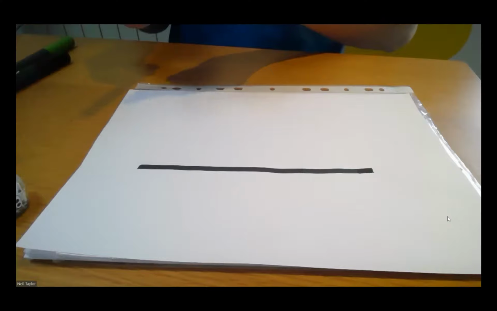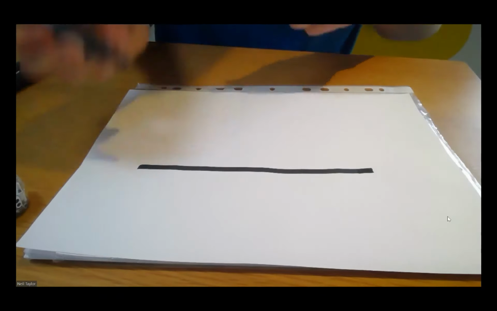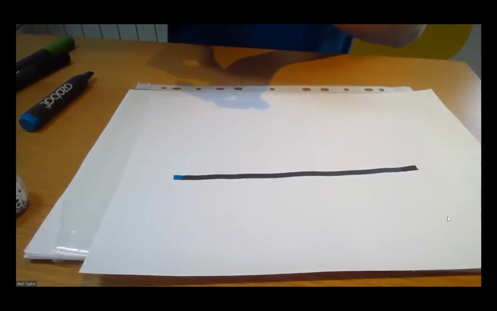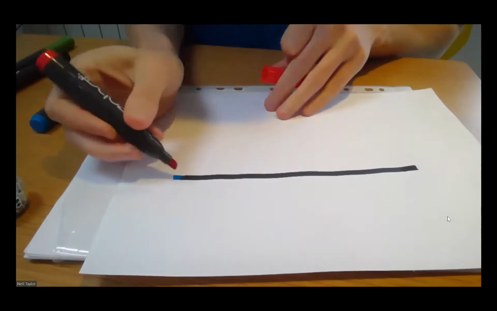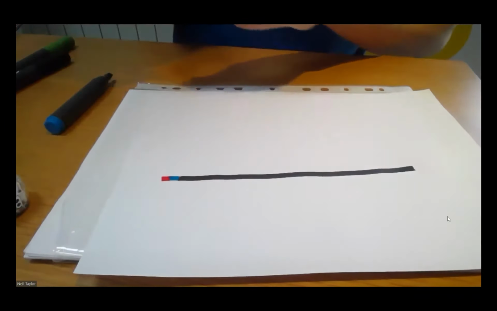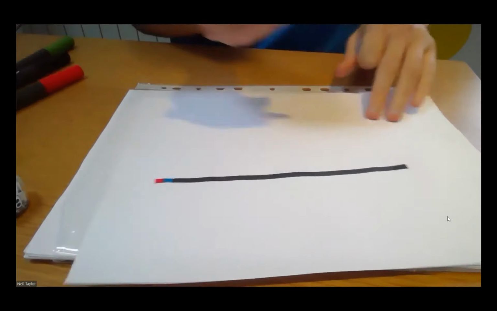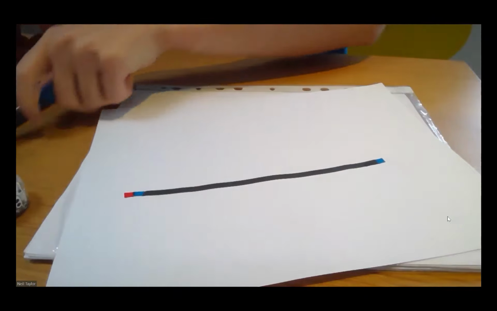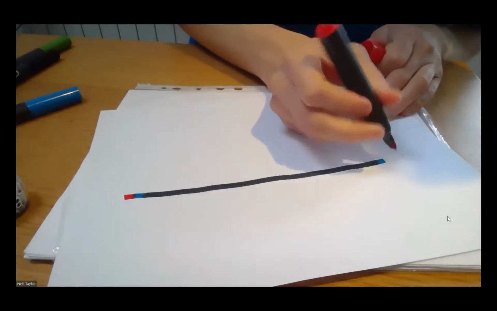So I can do that like this. Just create a little square with my blue and then a little square with my red. Okay, so that's one done. And the same at the other end. So again, blue square and here red square.